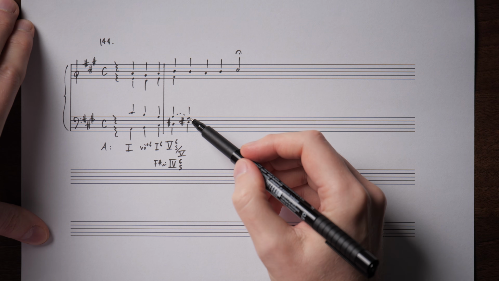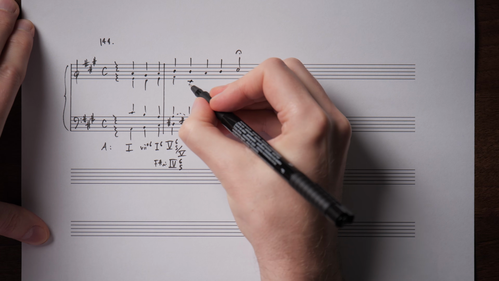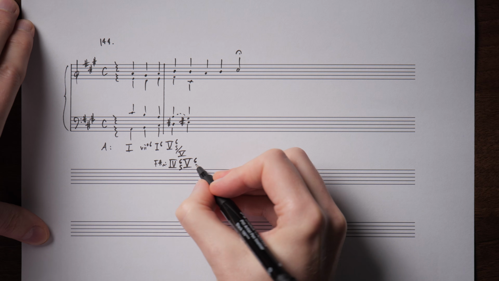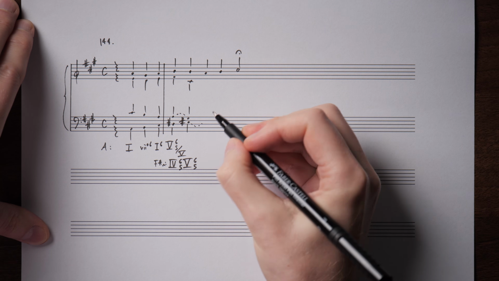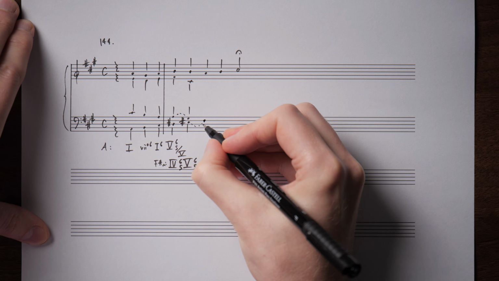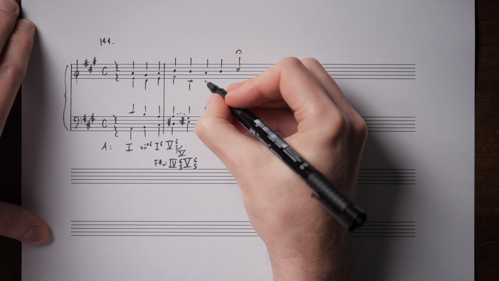And E sharp, G sharp, B and a C sharp give you chord 5/7 in first inversion in F sharp minor. So now E sharp is the leading note. It goes up to F sharp, and inner parts go like this.